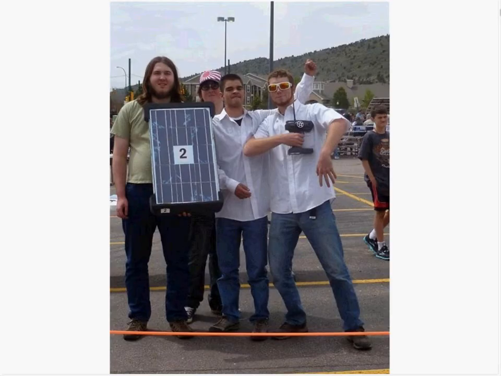So here's the team. And it's interesting when I look at them because from left to right, they all had their own educational challenges that were really met in this project. The fellow on the left, he graduated last year. Until this project, he never really spoke in what we called his big boy voice.